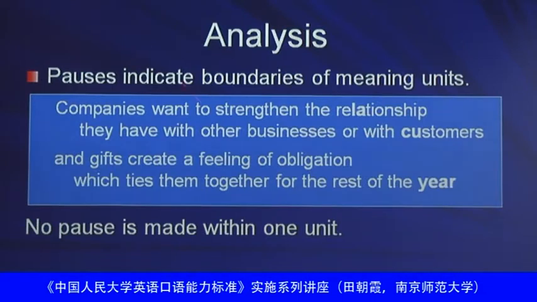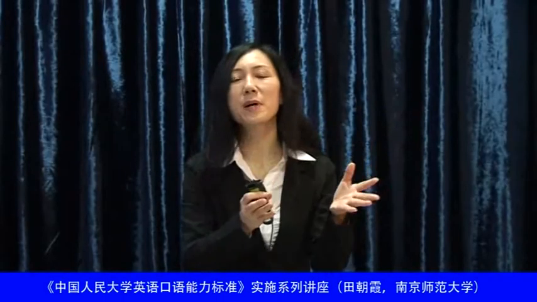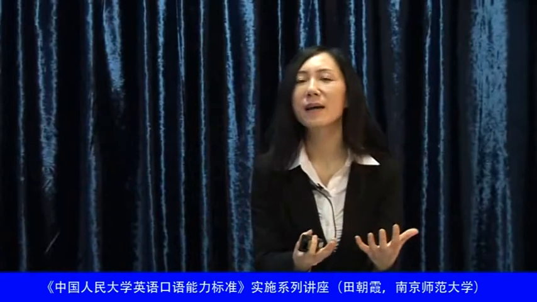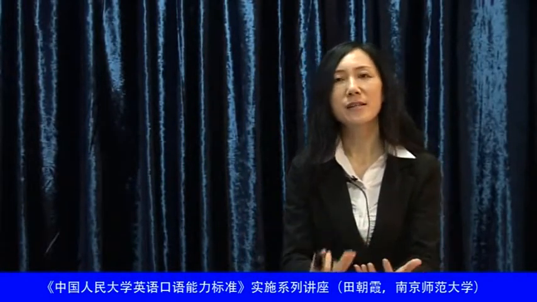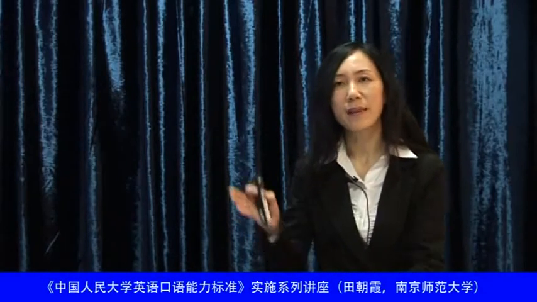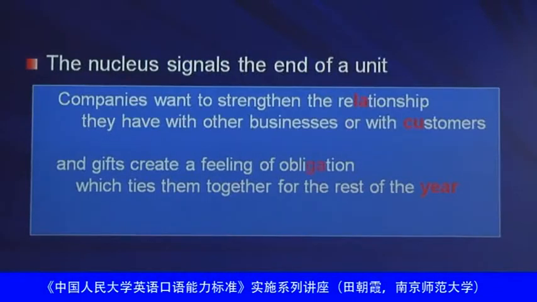So, first, pauses indicate boundaries of meaning units. This is the first step. And second step, we come to the nucleus. The nucleus signals the end of the unit. So you know that's a sense group, but then how do I make it? How can I produce the utterance in a way that we can feel that's the boundary of the sense group? Yes, we can do that by means of the nucleus.